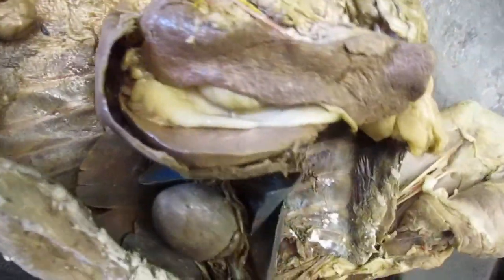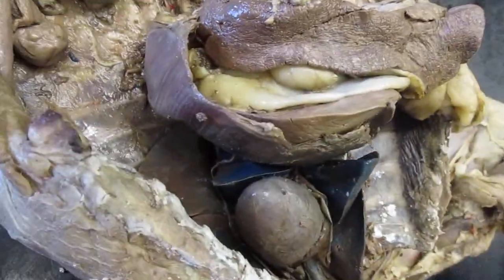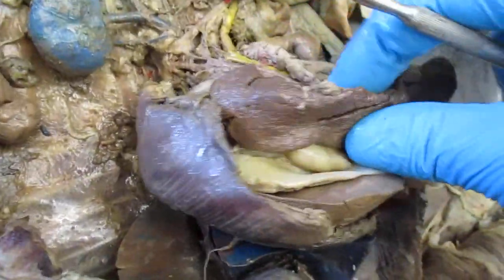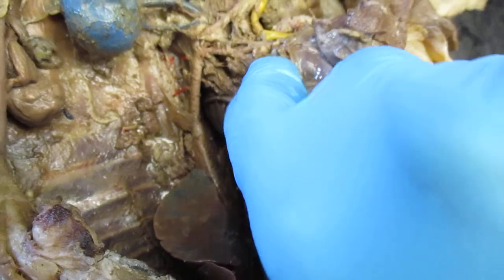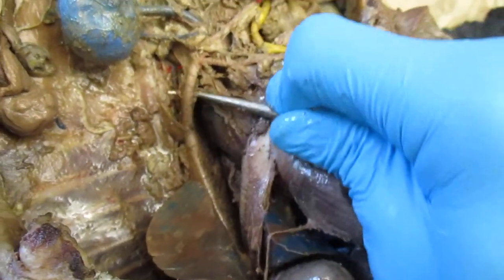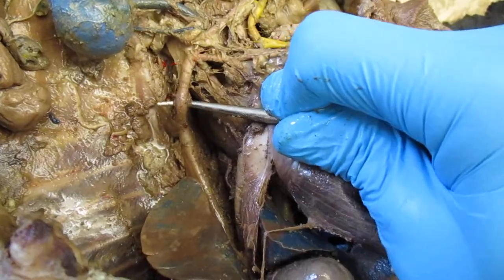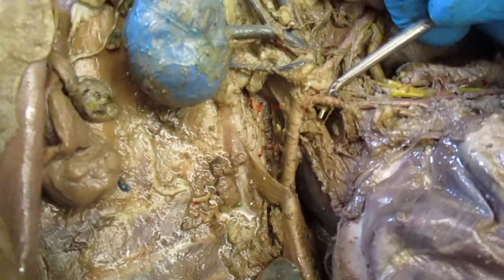And then you have the, let me find a better one here. Well, still not perfect, but you can pretty much see what I've just mentioned. Your diaphragm again, your spleen, and then you can see the descending or thoracic aorta. You see this first branch here. Let's go to another cat.